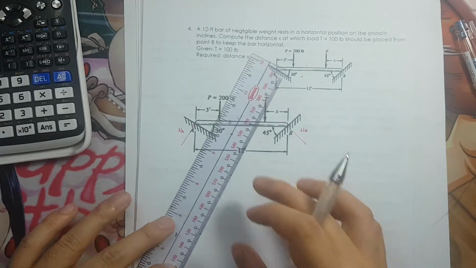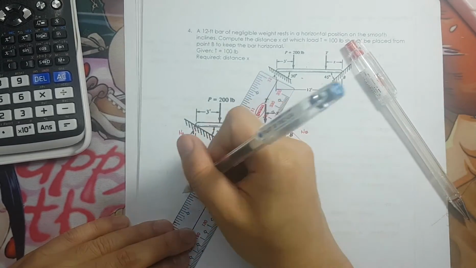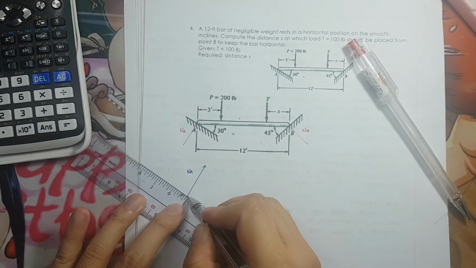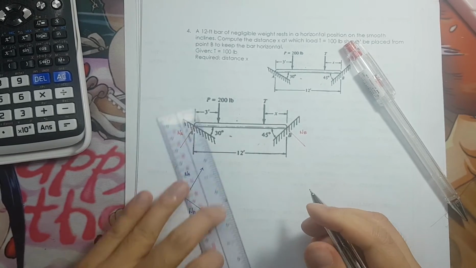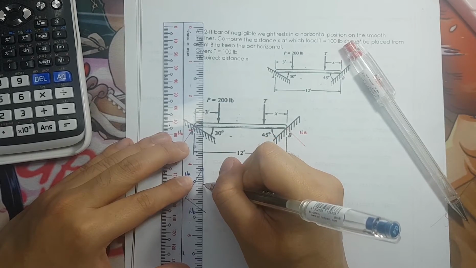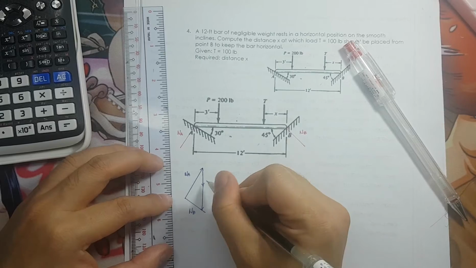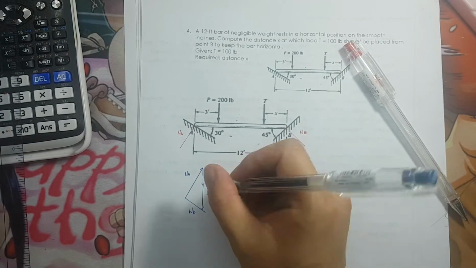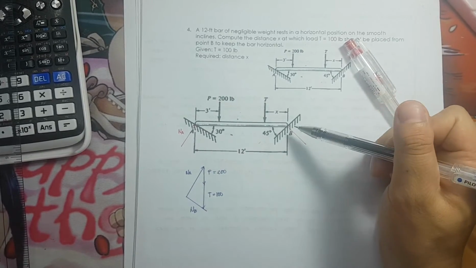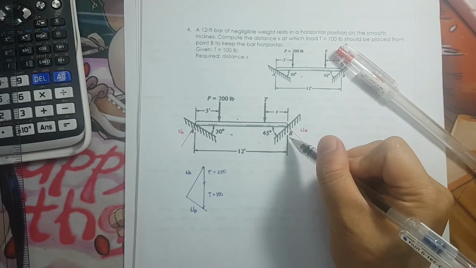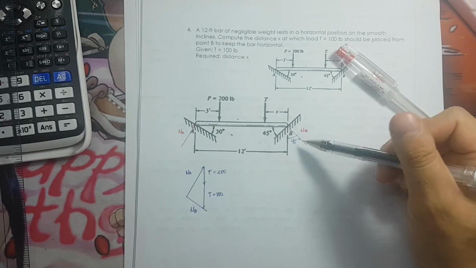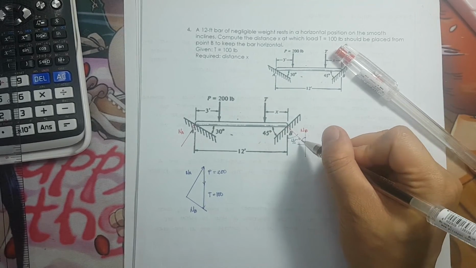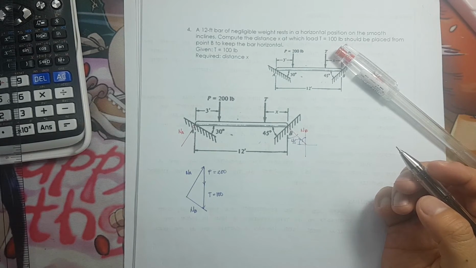By redrawing, we need to redraw our free body diagram. We have here NA, NB, then we have two forces. We have here P, which is equivalent to 200, and we have here T, and the T is equivalent to 100. The angle here is 45 degrees, therefore the angle also here is 45 degrees. If I am to draw a plane there, the angle here is 45 degrees, complementary, therefore the angle also here is 45 degrees.